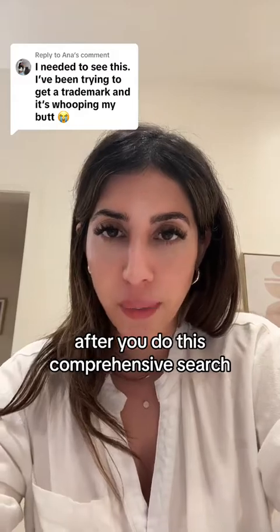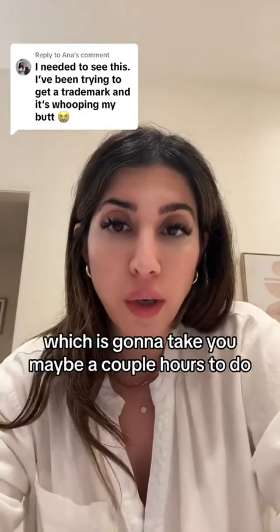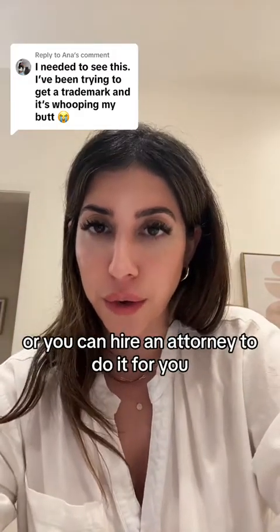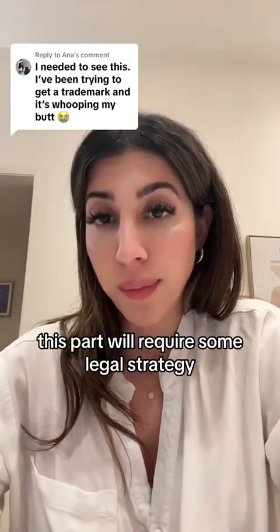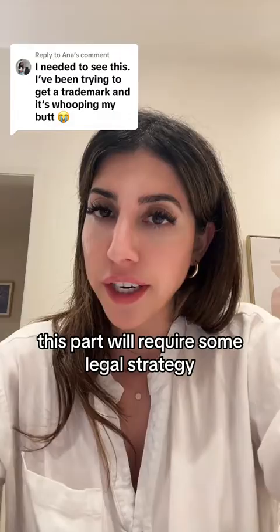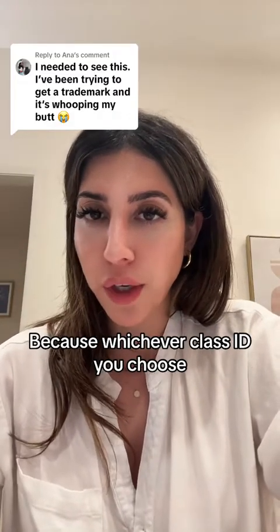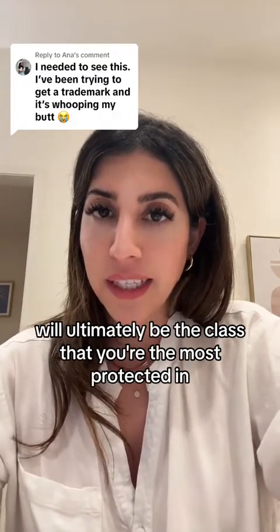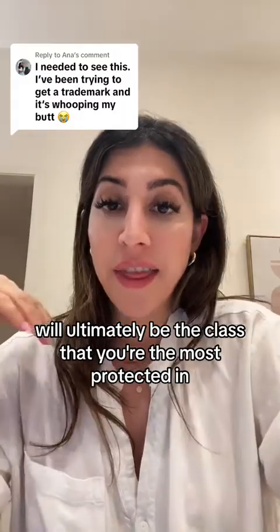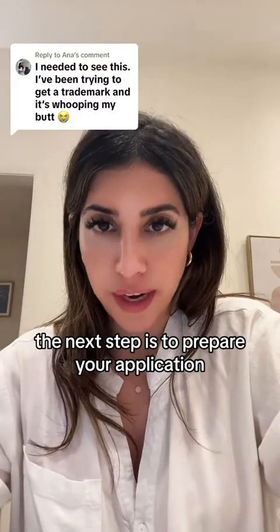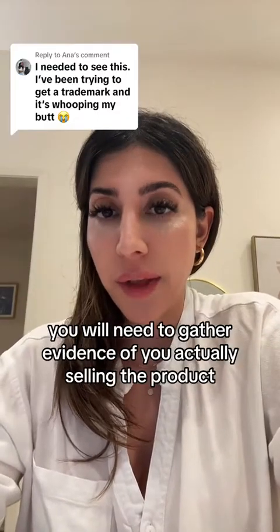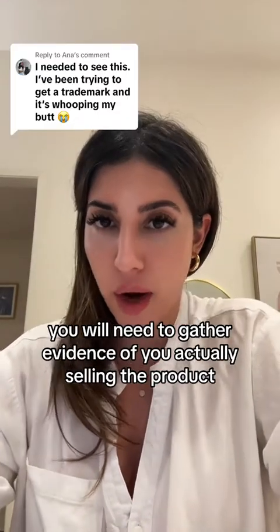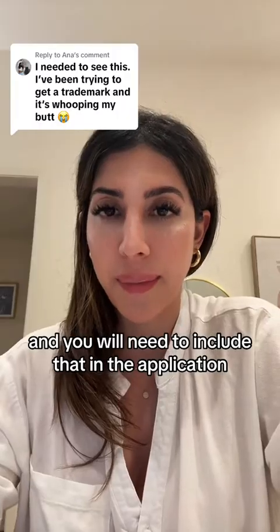So after you do this comprehensive search, which is going to take you maybe a couple hours to do, or you can hire an attorney to do it for you, you will then begin to figure out which class ID you're in. This part will require some legal strategy because whichever class ID you choose will ultimately be the class that you're the most protected in. The next step is to prepare your application. And if you're already using your brand in commerce, you will need to gather evidence of you actually selling the product. And you will need to include that in the application.